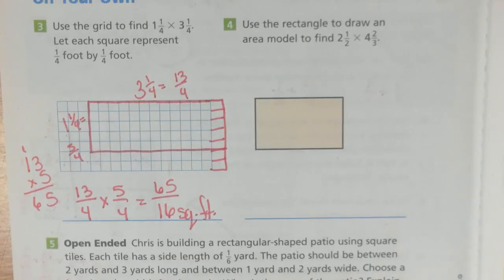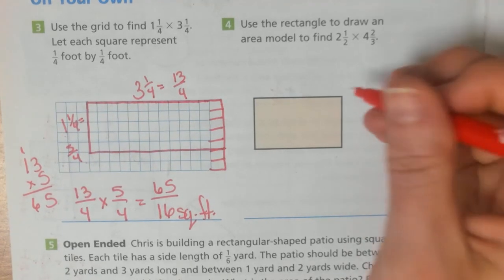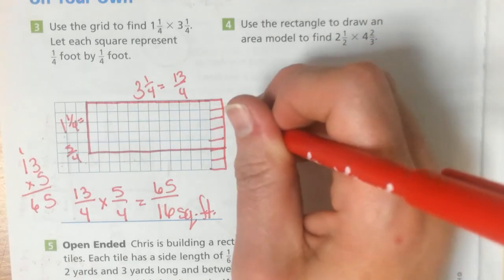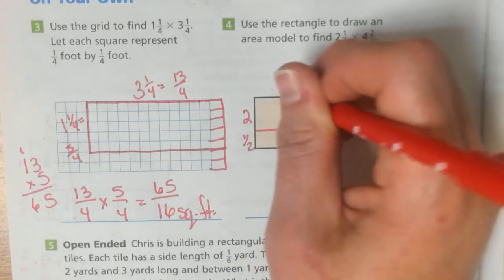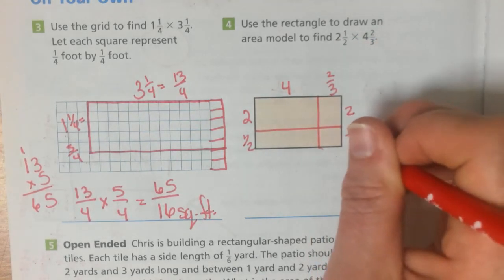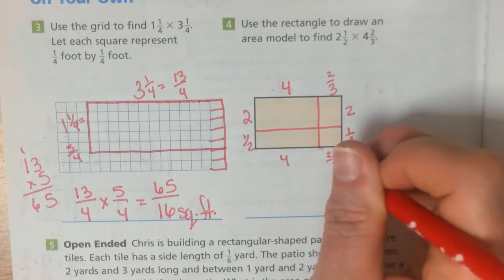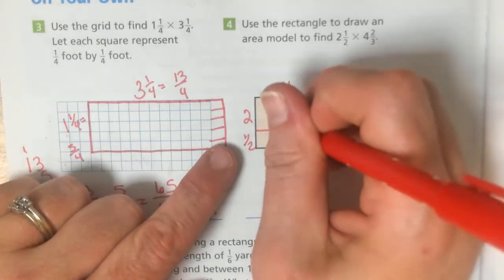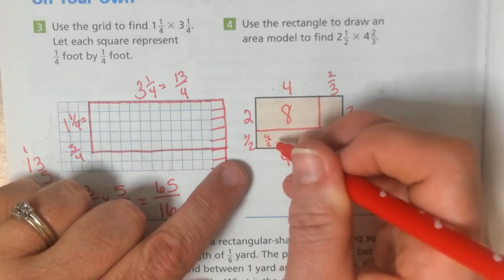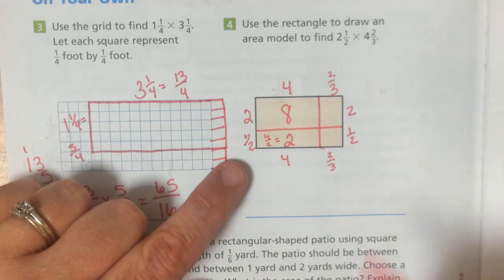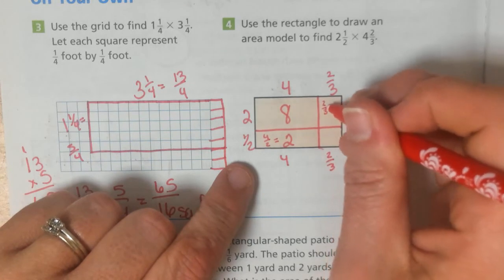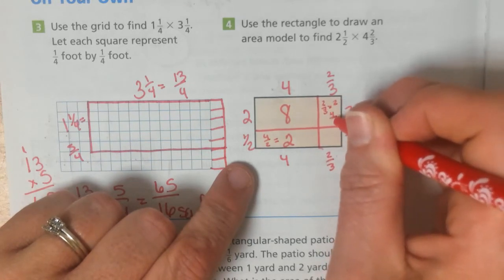Use the rectangle to draw an area model to find 2 1/2 by 4 2/3. Okay. So we've got 2 1/2, 4 2/3. 4 times 2 is 8. 4 times 1/2, we have 4 over 2, which is the same as 2. 2/3 times 2, which is 4/3.